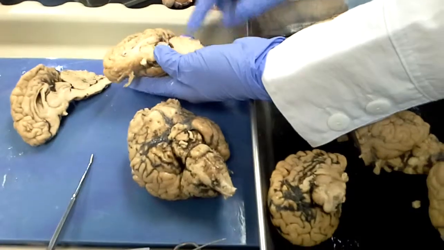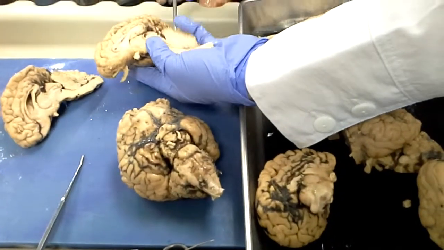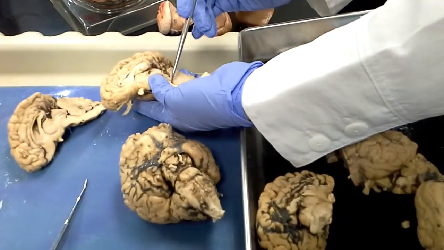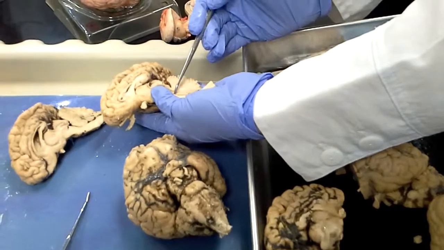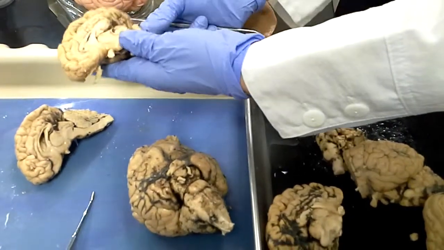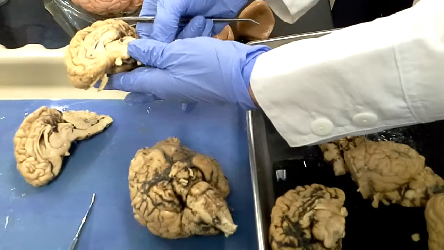There's a bit of fluid-filled space in between those two. That's the 4th ventricle, so just where CSF would form right in there.